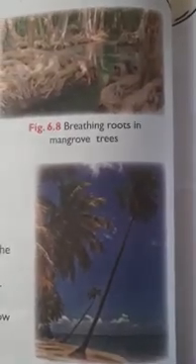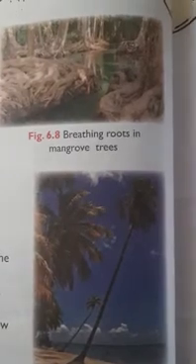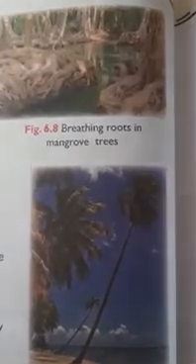Here we will see plants that grow in marshy areas. Marshy areas have clayey, wet soil. Water does not drain out from the soil. The soil becomes very damp and lacks air. See, these are the mangrove trees in the marshy areas. Trees in marshy areas remain submerged in water. Submerged means partially dipped in the water. Their roots do not get enough air.